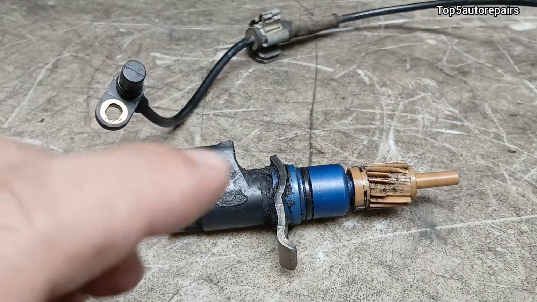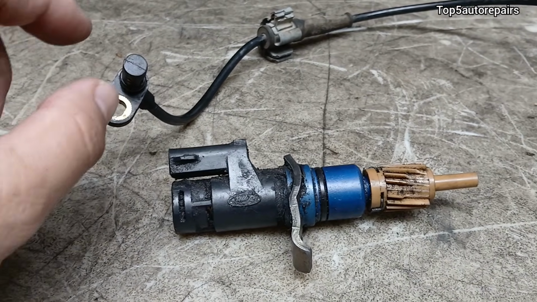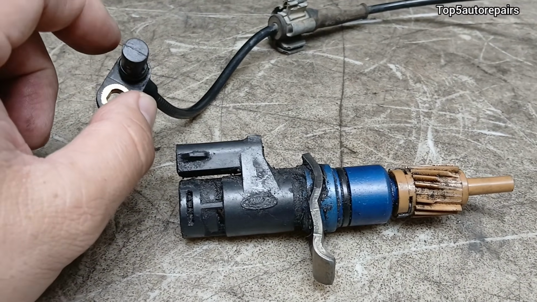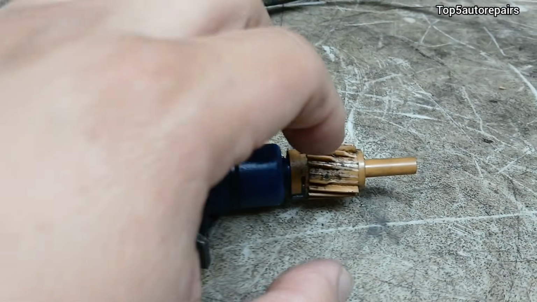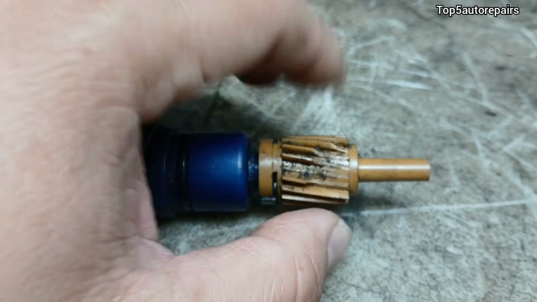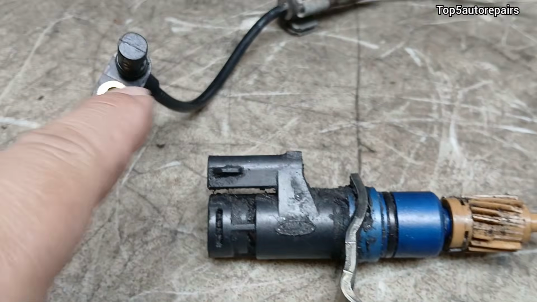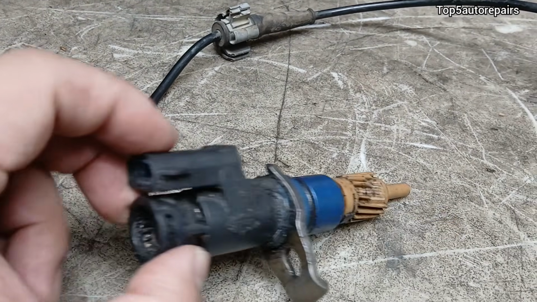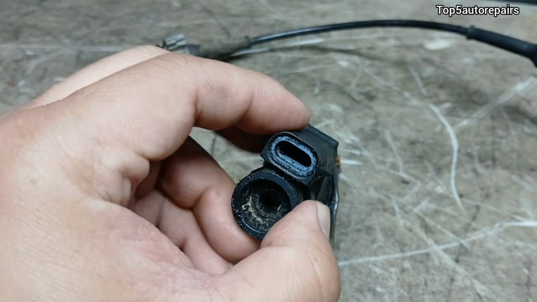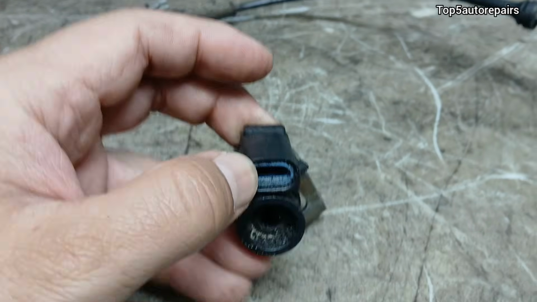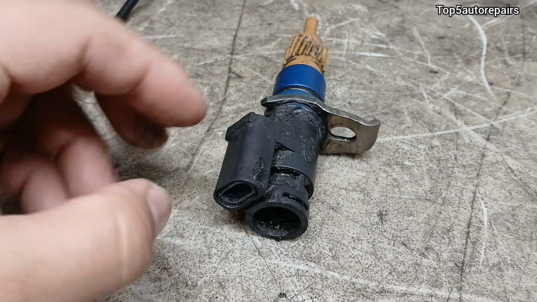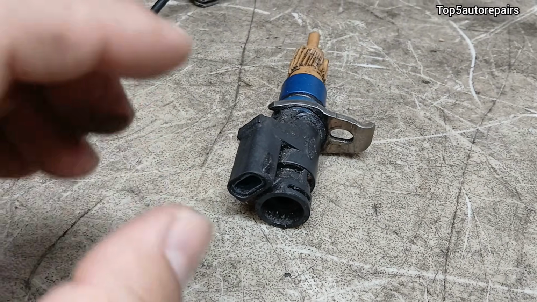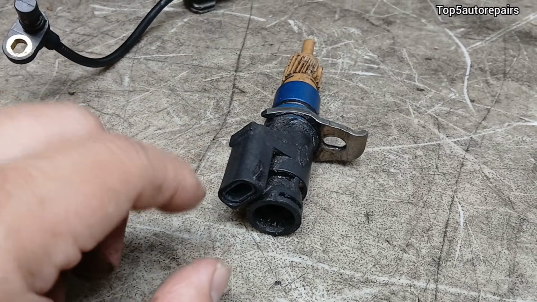So of course, before you do anything, always pull out the sensor and try to clean it with carburetor cleaner or brake cleaner. And of course, always check the condition of the sensor and make sure it is not broken. In addition to that, I always check the wire condition. I always check the connector, because if you look at this one right here, you can see that it is covered in engine oil. And of course, that can cause the signal to become poor as well.